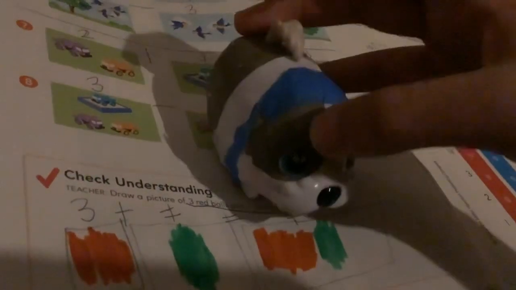Ooh. Check understanding. Draw a picture of 3 red balls and 1 green ball. Tell a story. Byron, I want you to tell the story. Okay. There are 3 red balls arranged in a row. Then there is 1 green ball. How many balls are there? 4, of course. 3 plus 1 equals 4. That's right. That's correct. Well done.